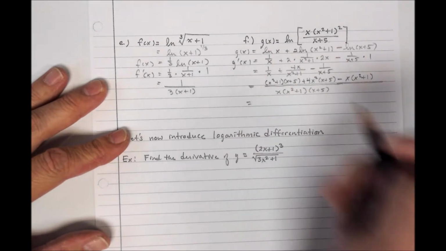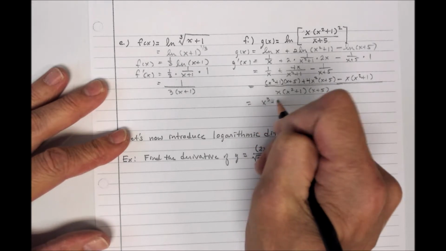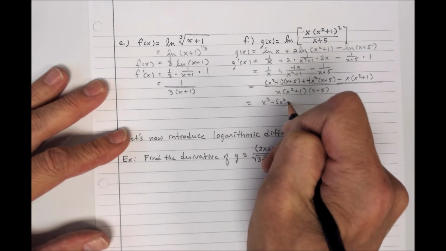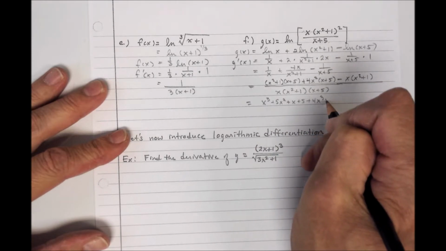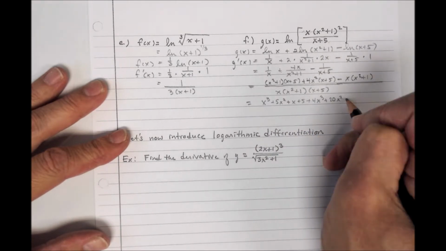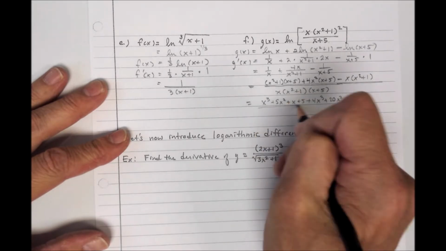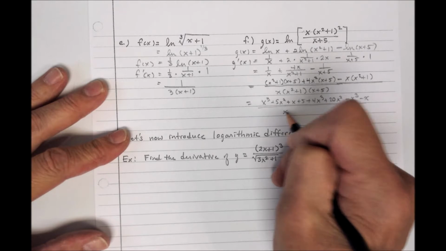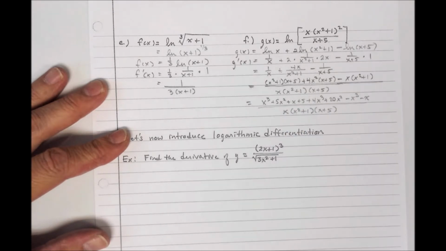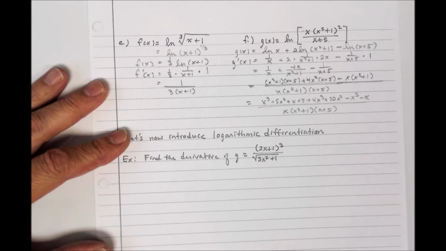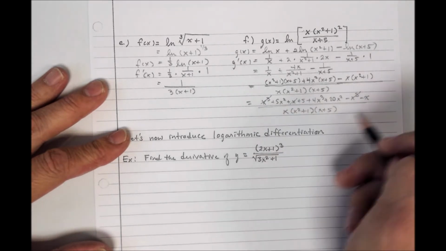You do all this, you kind of hope that at least simplifies a little bit. I get x to the 3rd plus 5x squared plus x plus 5 plus 4x to the third plus 20x squared minus x to the third minus x all over my common denominator, which is x times the quantity x squared plus 1 times x plus 5. Well, this is a lot of algebra to do, but algebra is not that bad. Those cancel. That's kind of nice. These x's cancel. That's kind of nice.